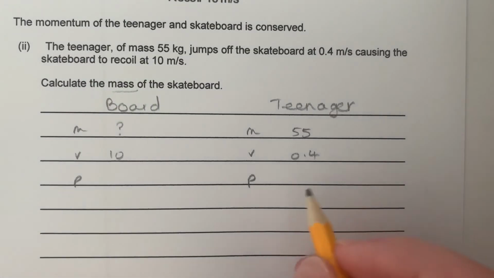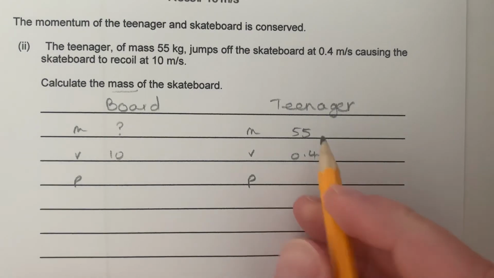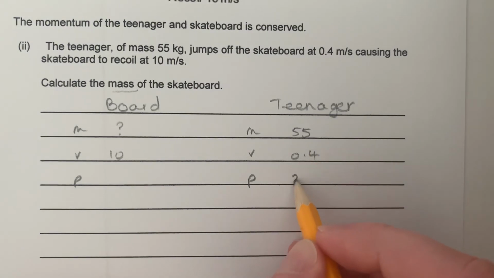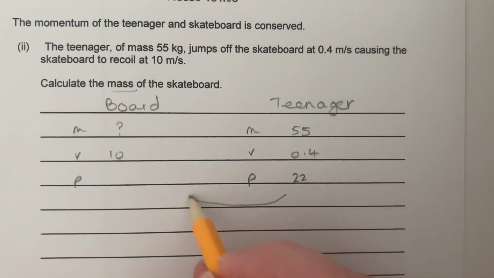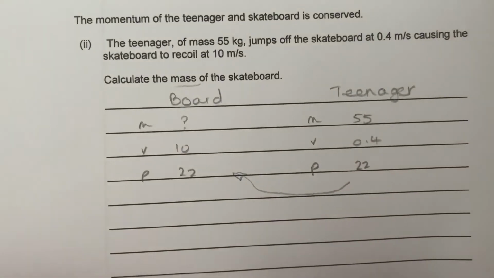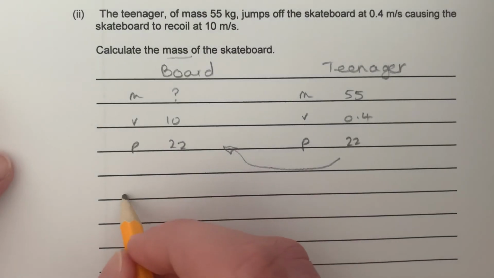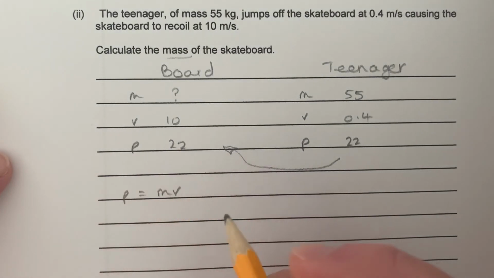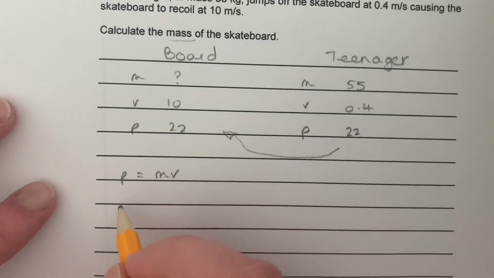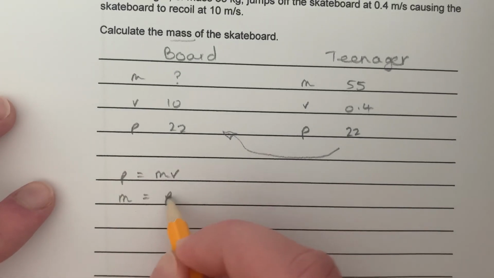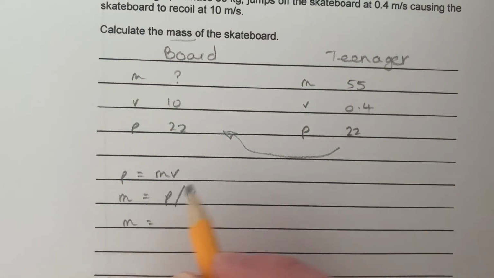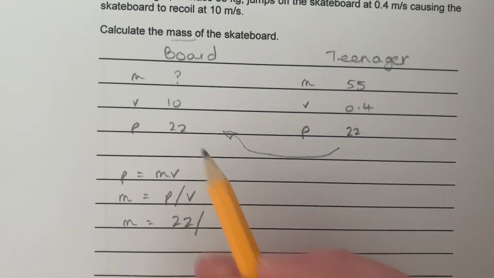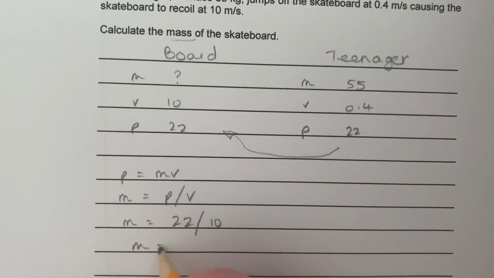So what can we work out? Well, we can work out this momentum over here. So 55 times 0.4 gives you 22. If it's the momentum for the teenager, it must also be the momentum for the skateboard. So we can put that in here. That then means we can work out the mass. So again, we know that P equals mv. Slightly differently, this time we're just rearranging to find mass. So mass equals P divided by V, momentum divided by velocity. Mass then equals 22 divided by 10. And your mass is going to be 2.2 kilograms.